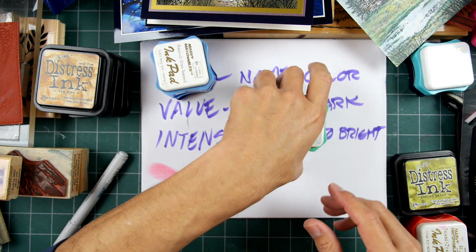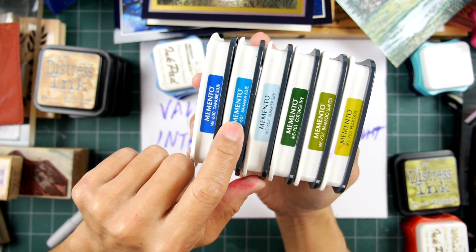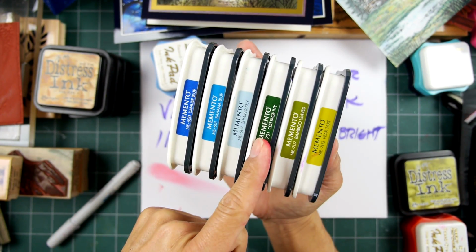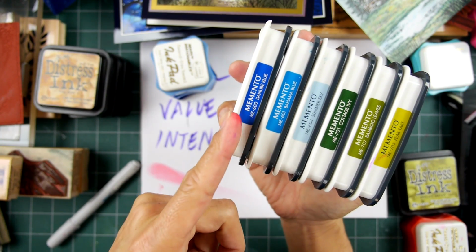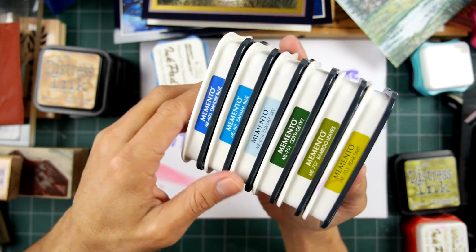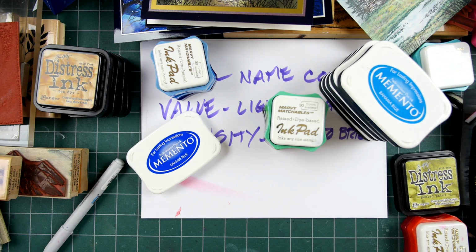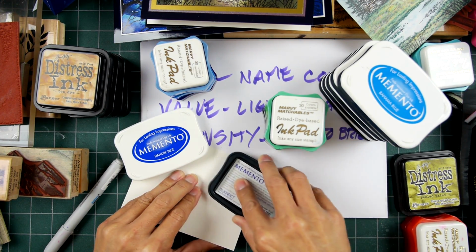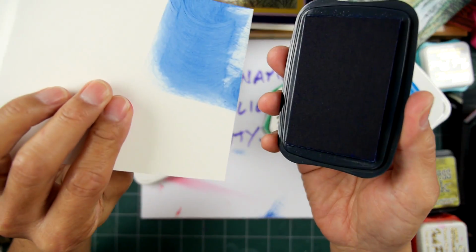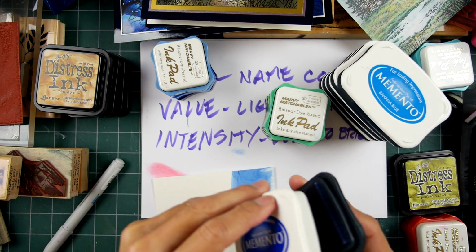But, okay, that being said, let's take a look at some different types of pads here. Memento. There's a few of them that are... This one's pretty bright right here. That blue's pretty bright. Even the navy blue is pretty bright. But that's on the indexing right here. I know that when I stamp this out, it's probably not nearly as bright. But let's take a look right here. Okay, that's a pretty full saturation of that blue. Not too bright, is it? It's a little bit more dull. Not dull in terms of my interest level, okay?